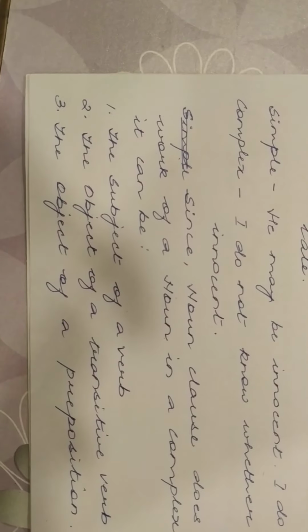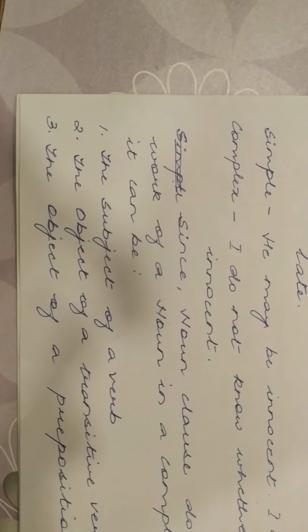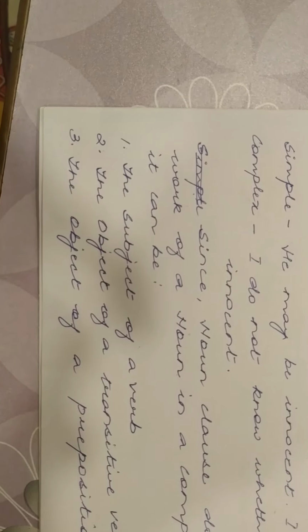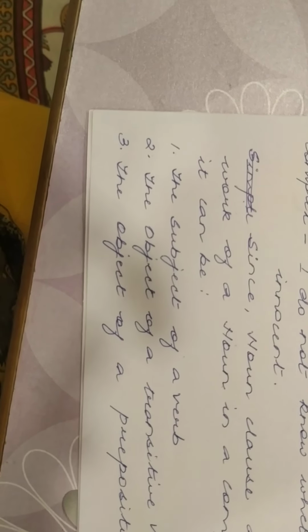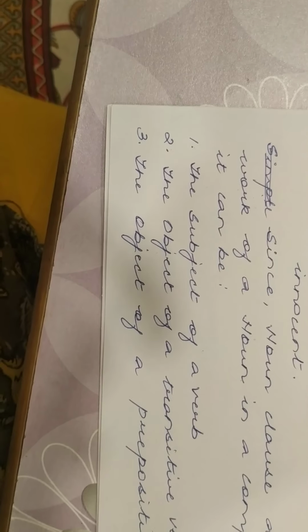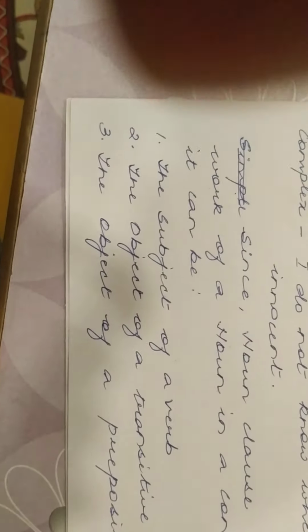Since a noun clause does the work of a noun in a complex sentence, it can be the subject of a verb, the object of a transitive verb, the object of a preposition, in apposition to a noun or a pronoun, or the complement of a verb of incomplete predication.